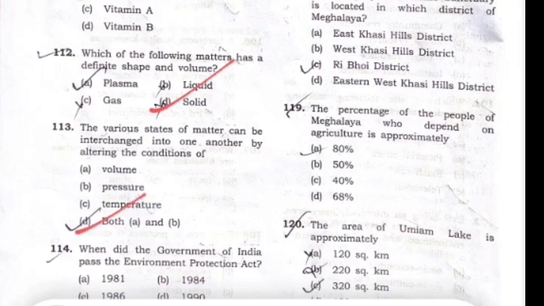Next question: when did the government of India pass the Environment Protection Act? 1986. So here C is the correct answer, 1986.